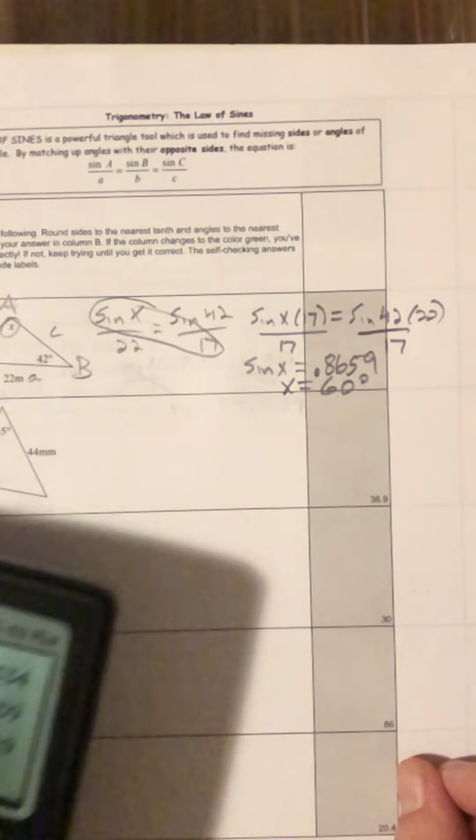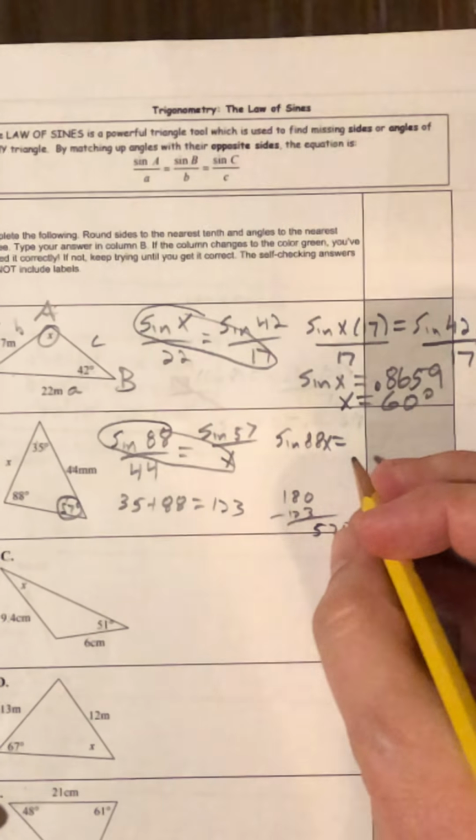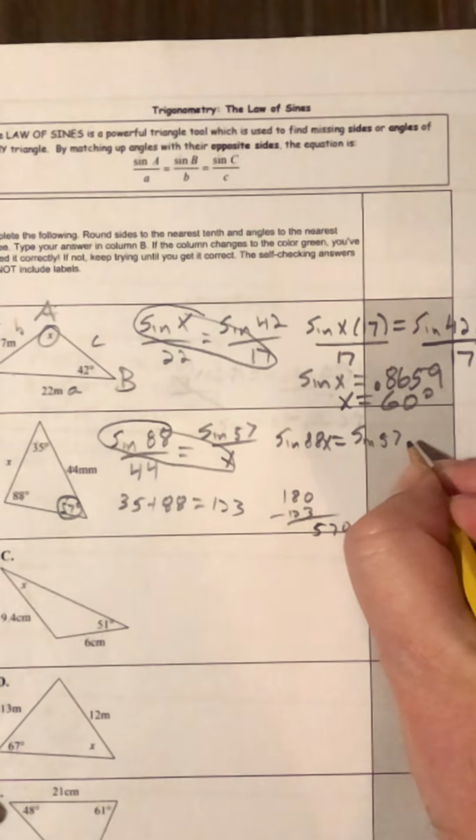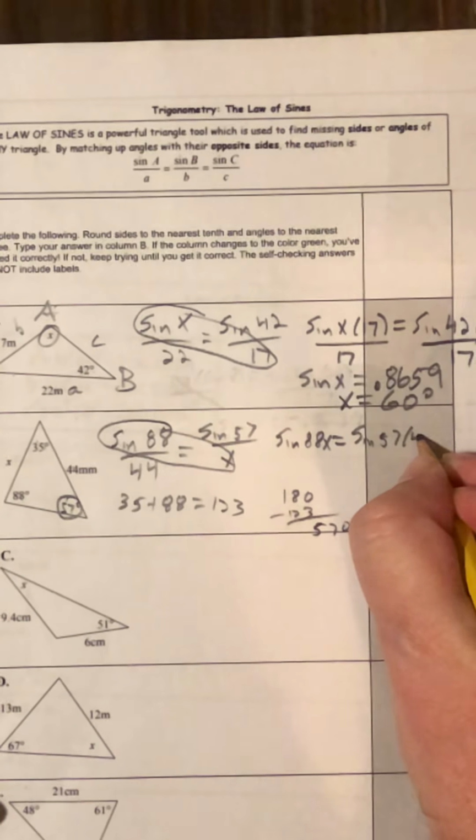All right, guys, so sine of 88 over 44 equals sine of 57 over x. And then again, you're just going to cross multiply here. Sine of 88 times x equals sine of 57 times 44. And then I can just divide both sides by sine of 88, and that'll get x by itself.